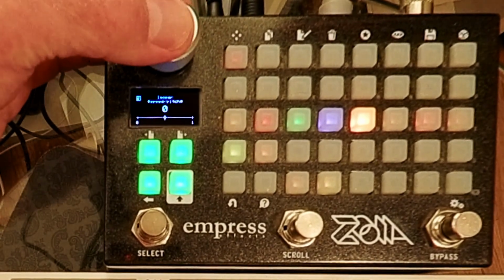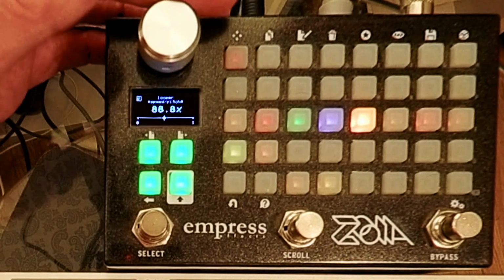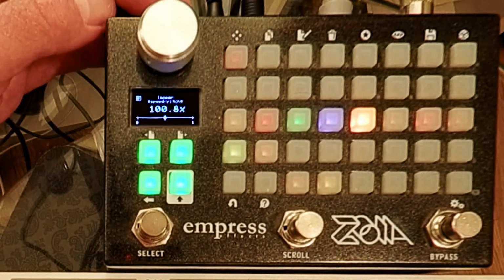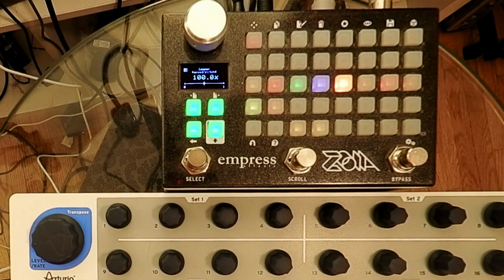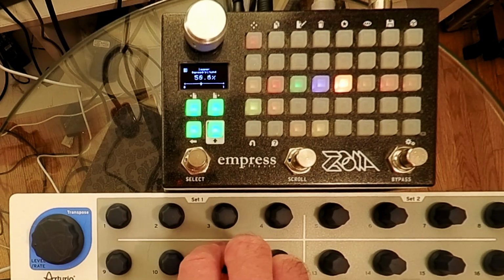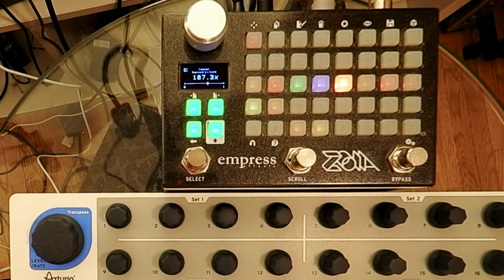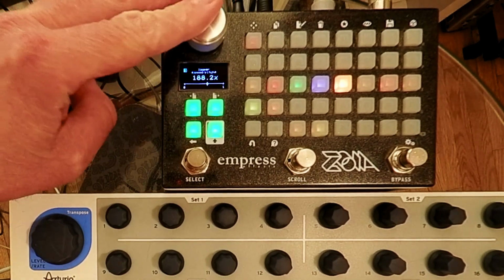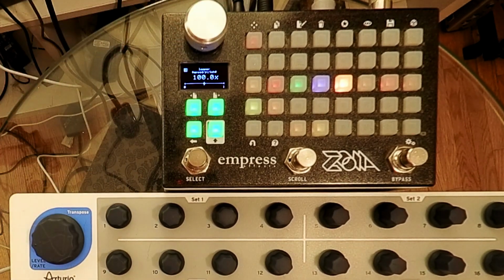Let's see, let me get out of there. Semitones, something. Okay, good. So I don't want 100.8, I want 100. Click. There we go. Now you can also control the speed through MIDI. I have this continuous controller mapped to speed. As you can see, it can be a little tricky to get back to 100%, but clicking and clicking and clicking. Okay, when in doubt, click until it works.